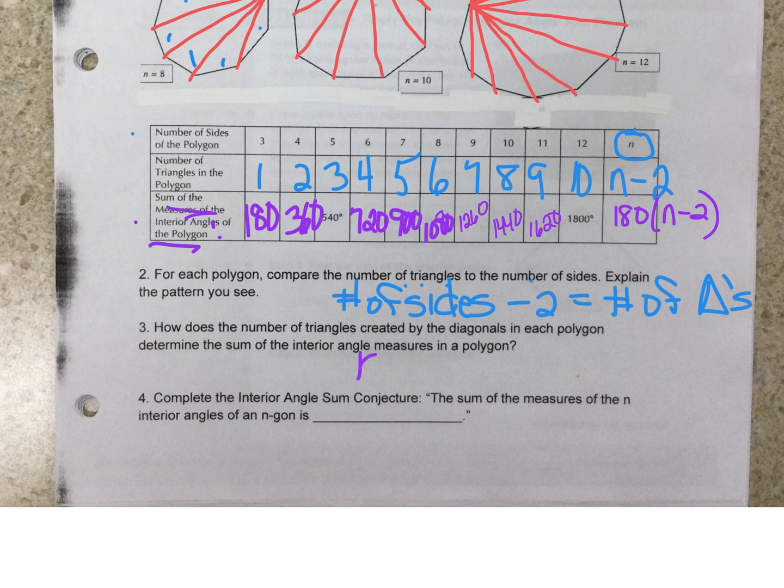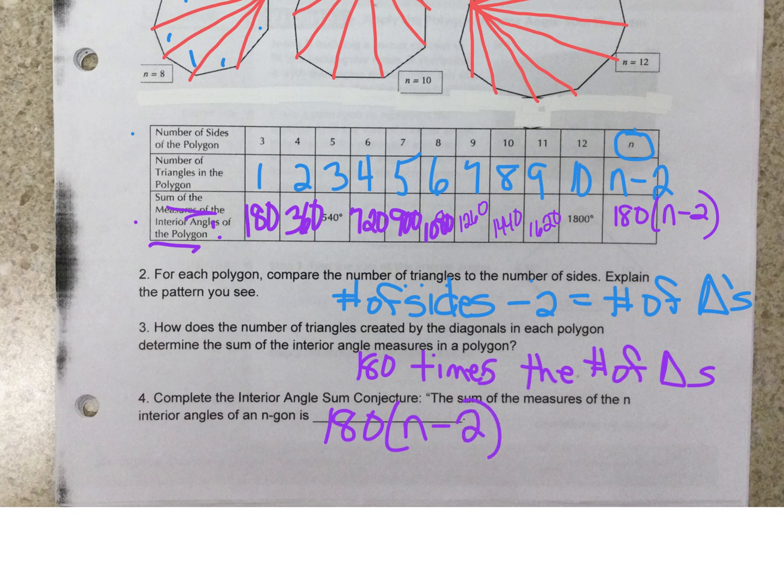So it's 180 times the number of triangles. All right, so our formula is 180 degrees times the number of triangles, which is the number of sides minus 2.